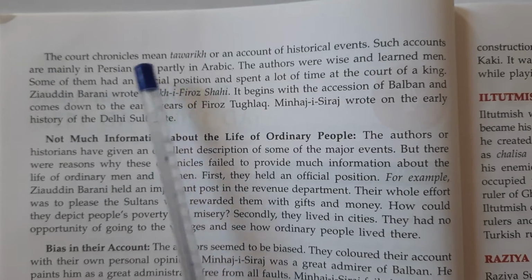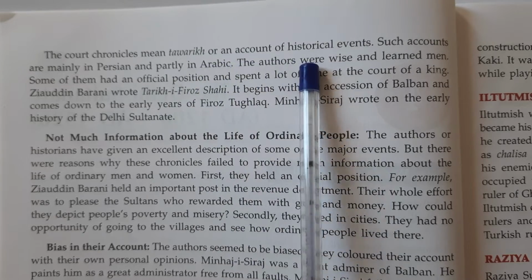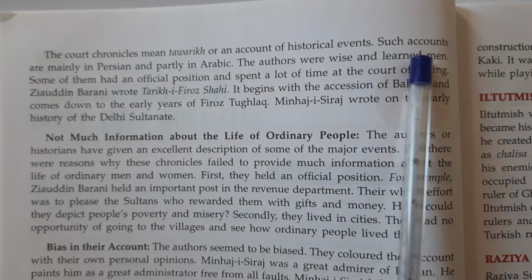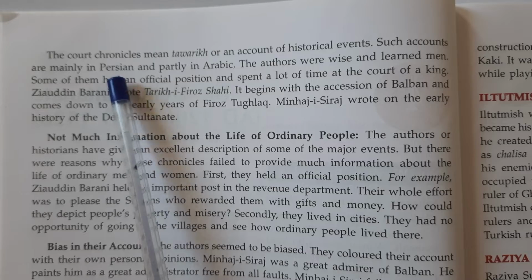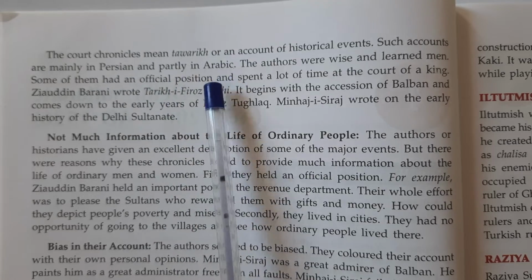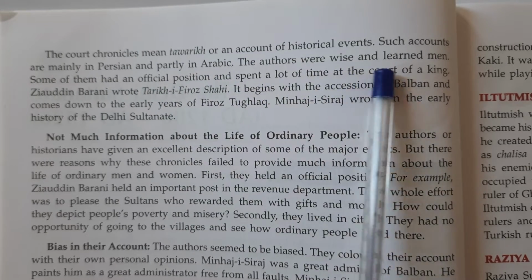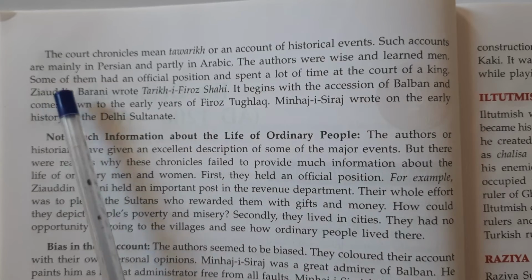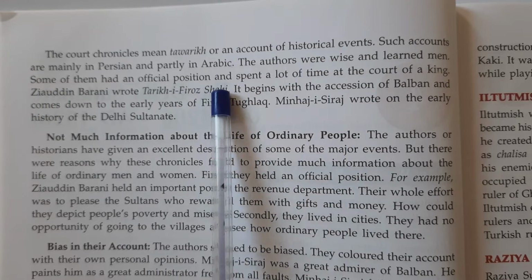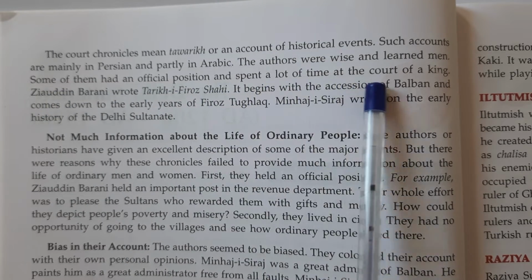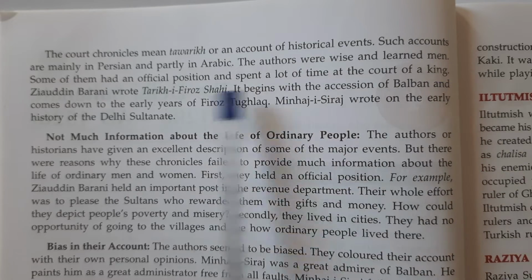The court chronicles means Tarikh, or an account of historical events. Such accounts are mainly in Persian and partly in Arabic. The authors were wise and learned men. Some of them had an official position and spent a lot of time at the court of a king.